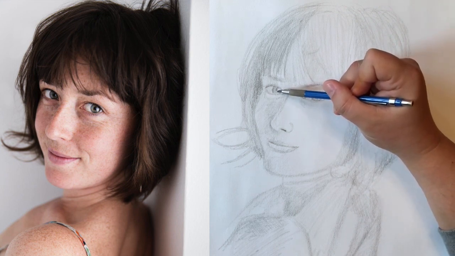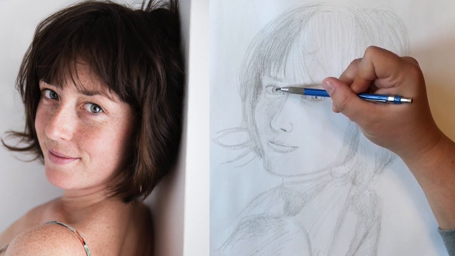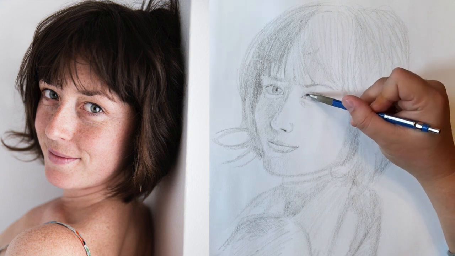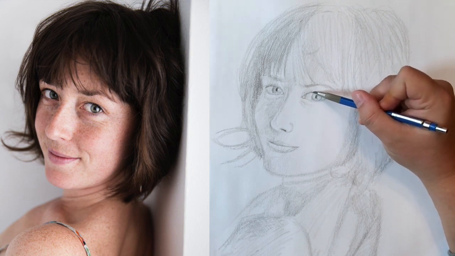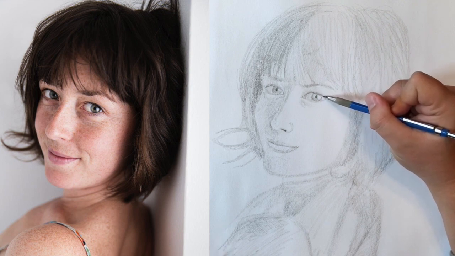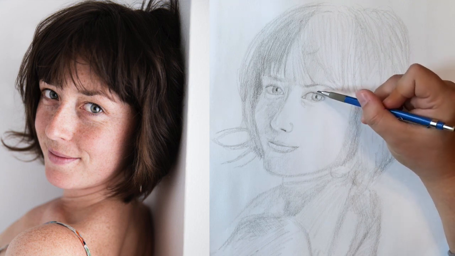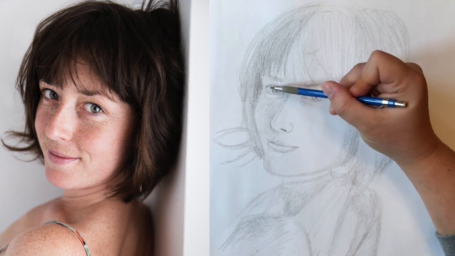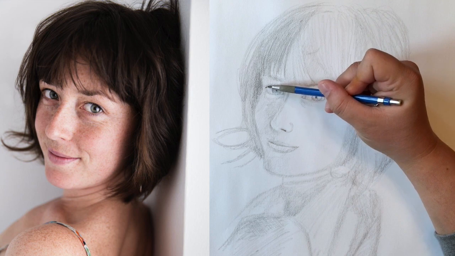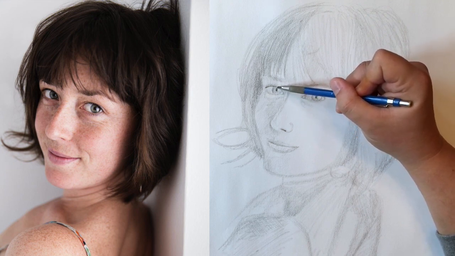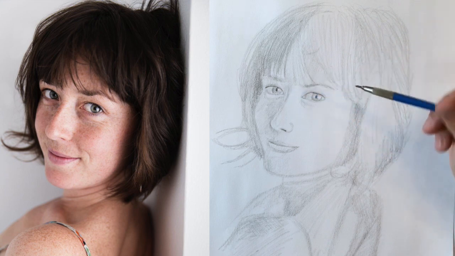The pupils are dark, even a little bit darker than the eyelashes, but the eyelashes are dark. And I think depending on how large your drawing is, it can be useful for this picture to treat them as one thing.